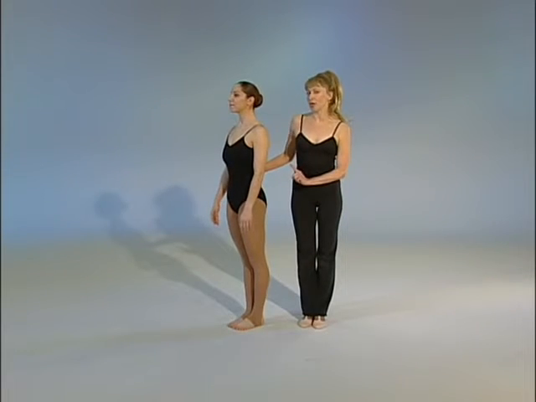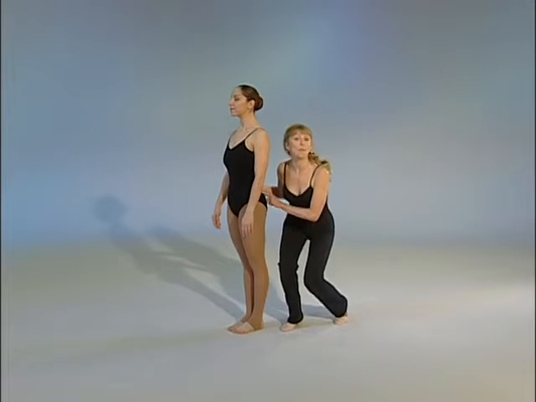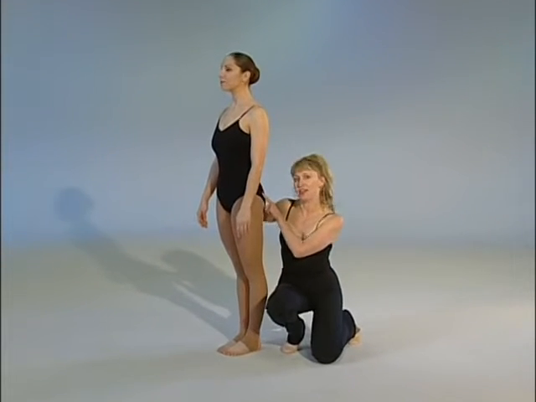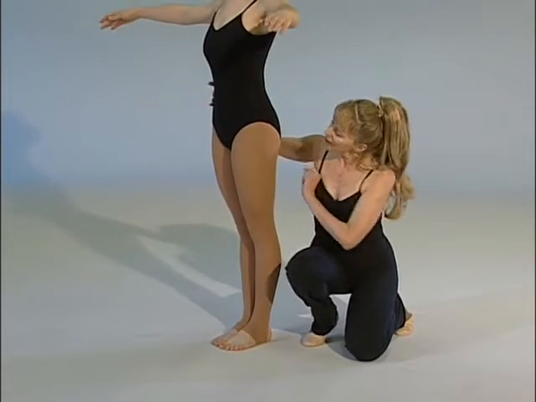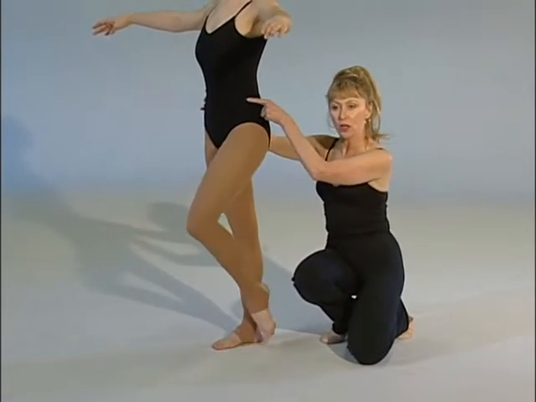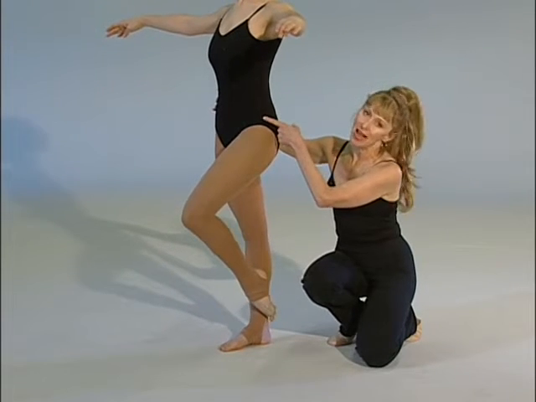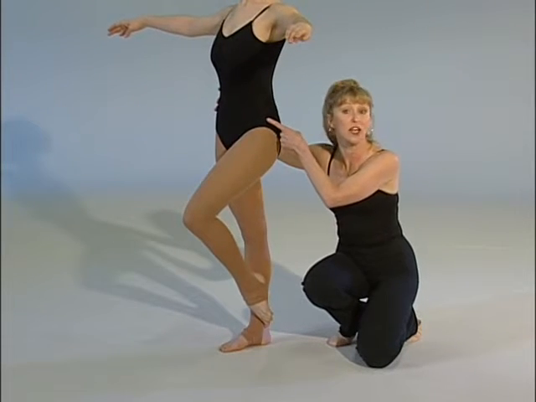Let's go down and look at the knee. So we're going to see what muscles are in charge of knee flexion and knee extension. Can you go down a second with your arms? Amanda, I'm going to ask you to go to a coupe, a parallel coupe. So we have a little bit of hip flexion going on here, but we're really looking at the knee.